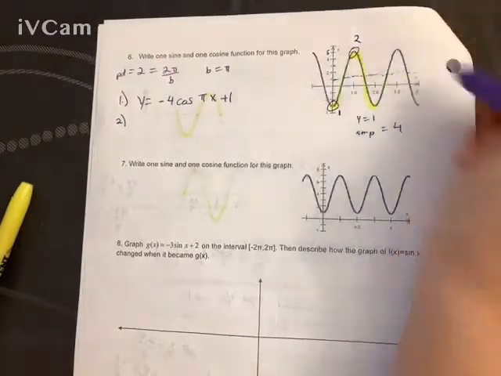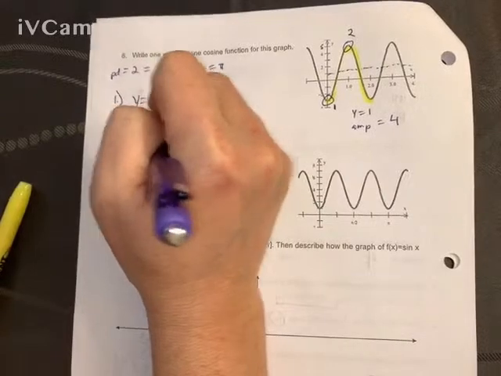All right, so we'll call this number 2. So this would be like y equals 4.